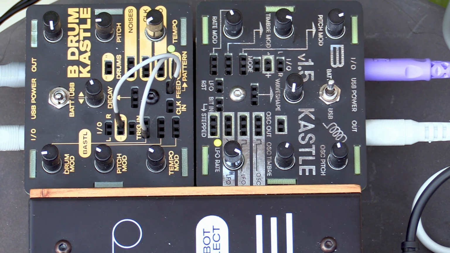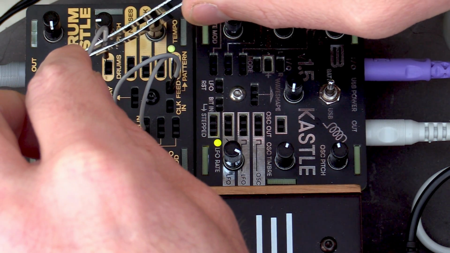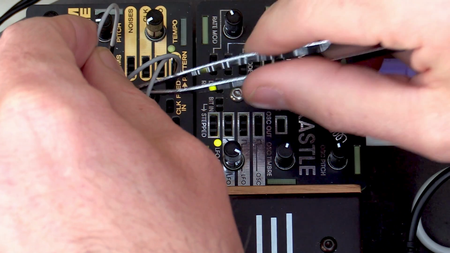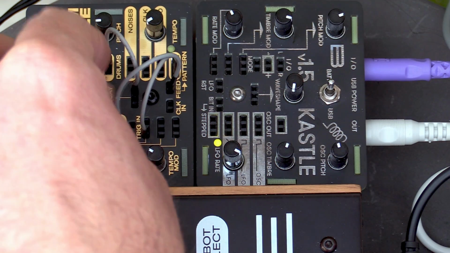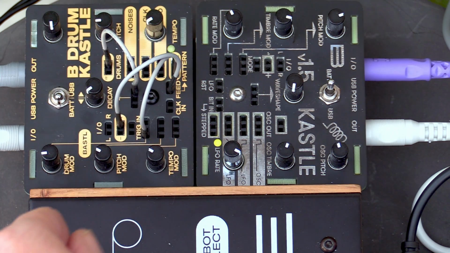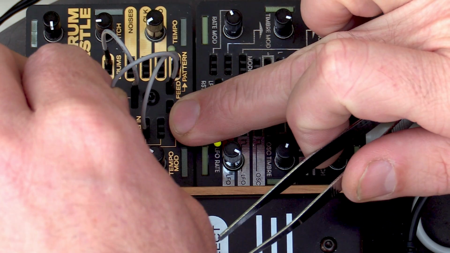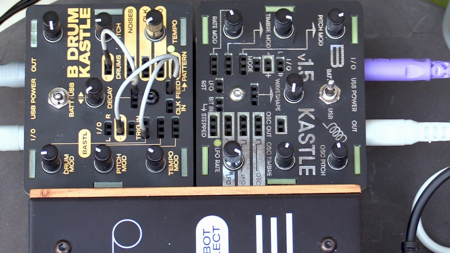Start taking other things. So I can take the drum output, patch that into the decay. And then I can randomize it again by unplugging the feed. And I have a new one.